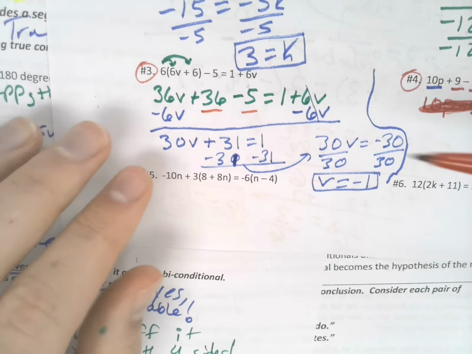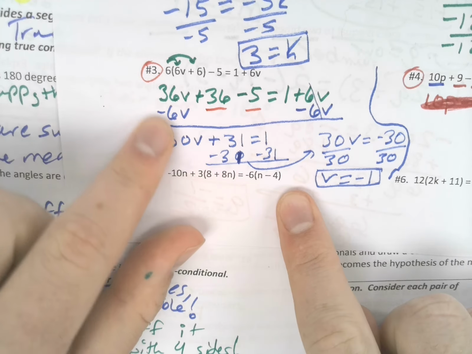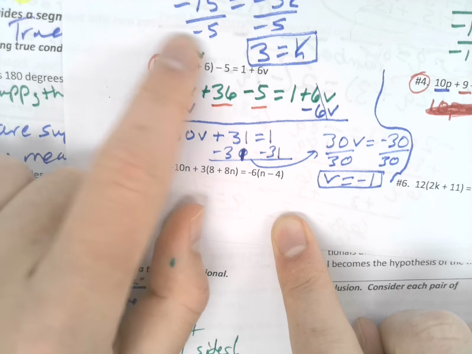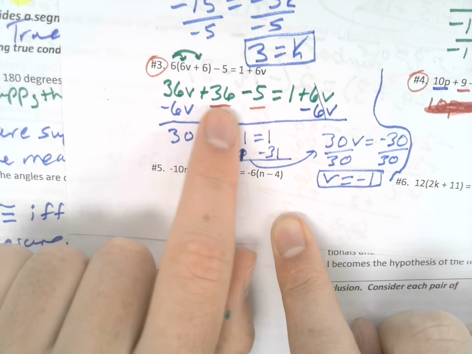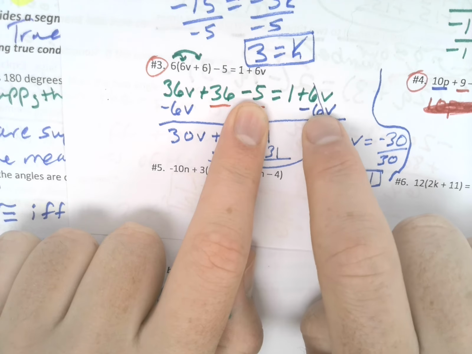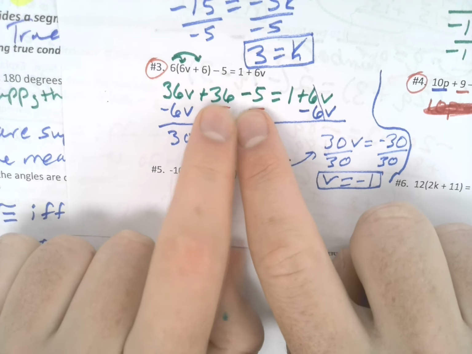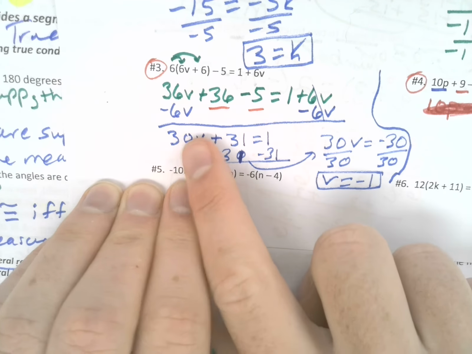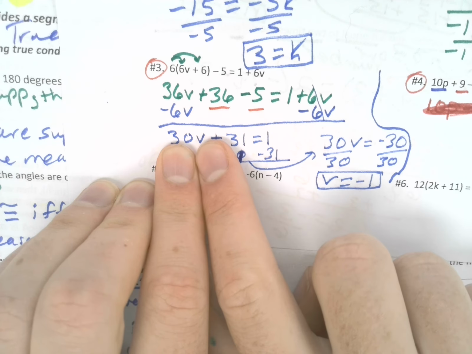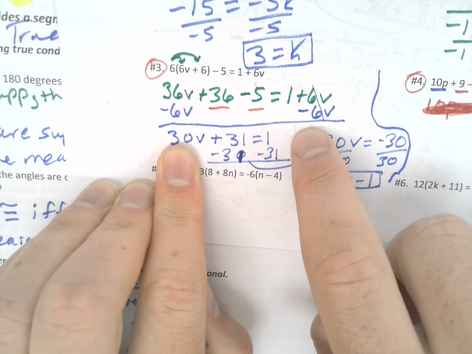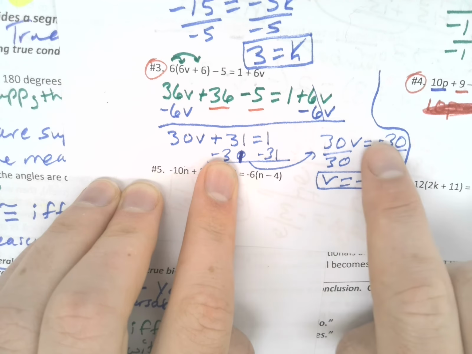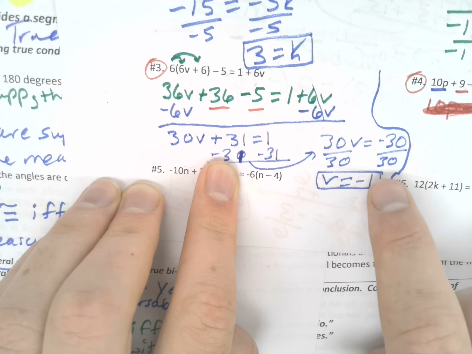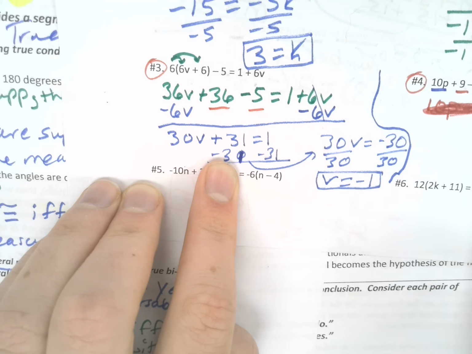All right, guys. I thought we'd break up 3 and 4 so I could give you a chance to try these. So, distribute 6V, distribute 6 times 6 plus 36, negative 5. Then I'm going to go ahead and subtract as I combine 36 and negative 5 together to get 31. I'm also going to subtract that 6V over to get 30V. And if V's on the left side, that means I need to take 31, move it over. 1 minus 31 gives you negative 30, and then you divide 30 by 30, cancels. Negative 30 divided by 30 would be negative 1.